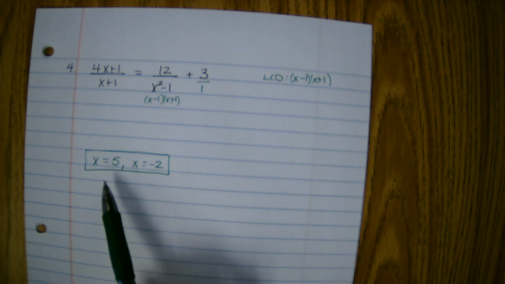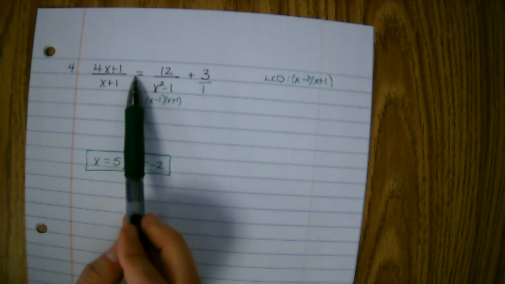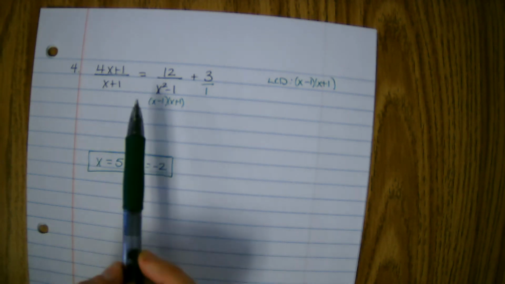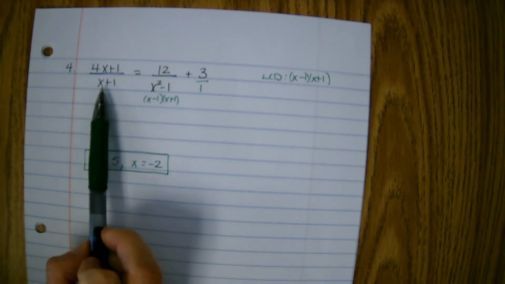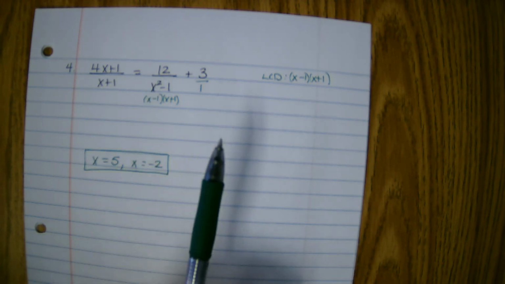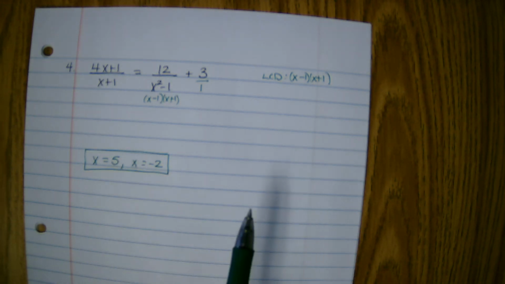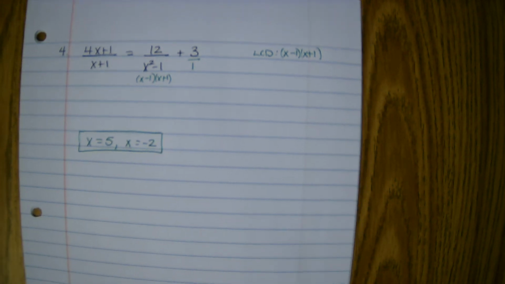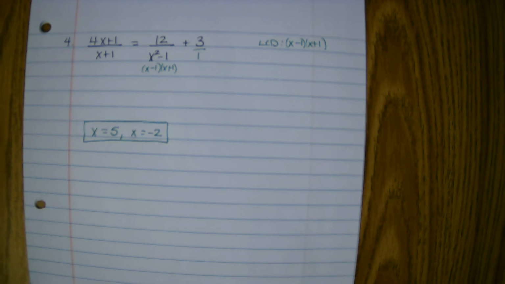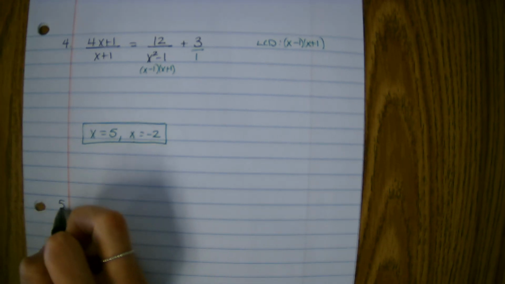And then make sure you check those in your calculator. Anytime you have an equation, check it in your calculator. Here, the ones that would not check would be positive 1 and -1, because those are what would make your denominators equal to 0. So these both should check. Again, this is a little bit of a longer one. Make sure you take your time and let me know if you have any questions on that one.